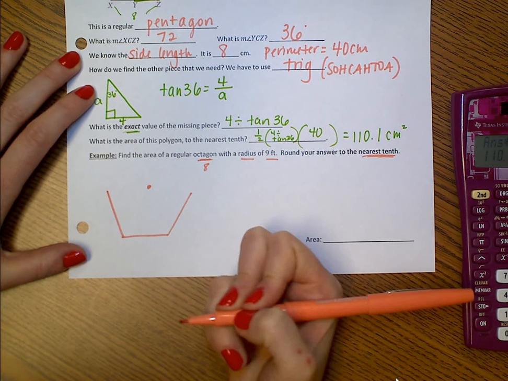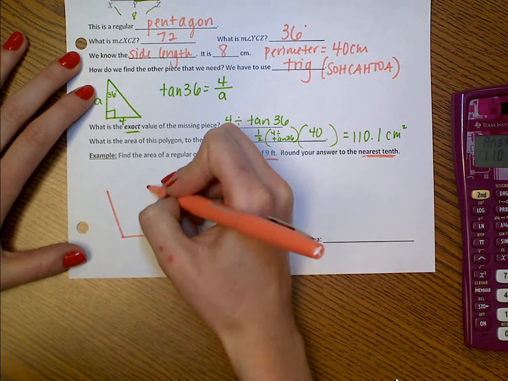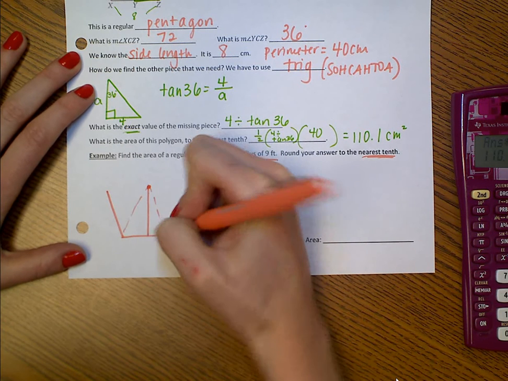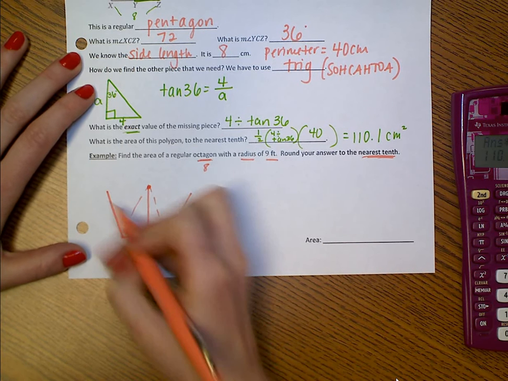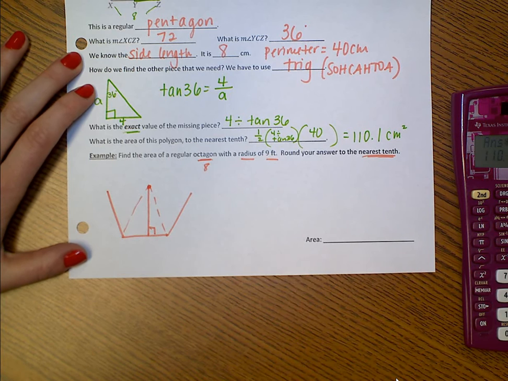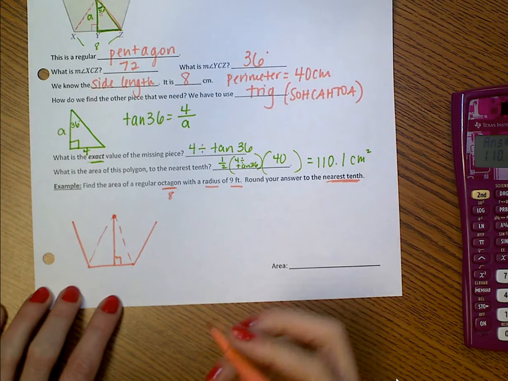There's the center. That's the apothem. Here's each radius. So if you want to draw a full octagon, go crazy, but I just look at the bottom part of the shape because all I really need is that triangle. So each radius is 9.